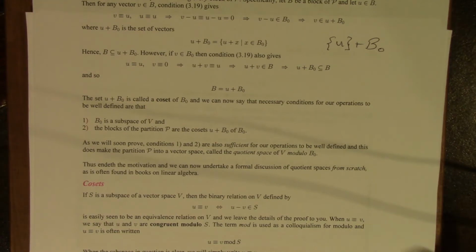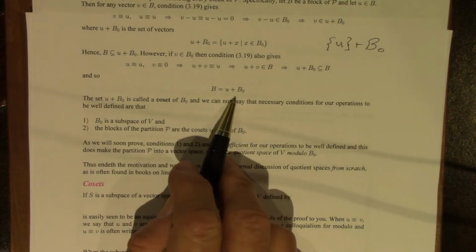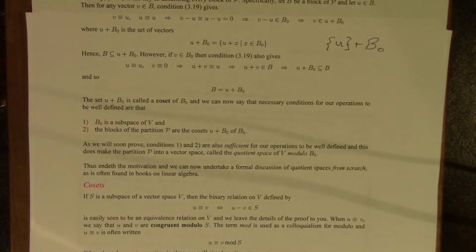We're free, the partition was arbitrary, so to guarantee that the two operations we've defined are well defined, we start with a subspace. And that subspace, which is denoted here by B naught, determines the partition under which these two operations are well defined.